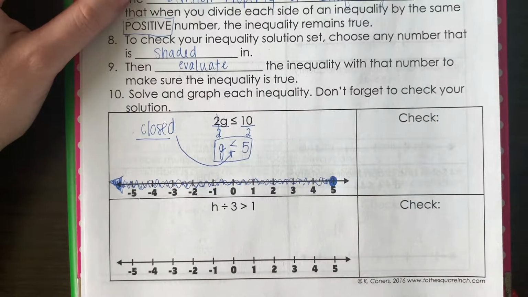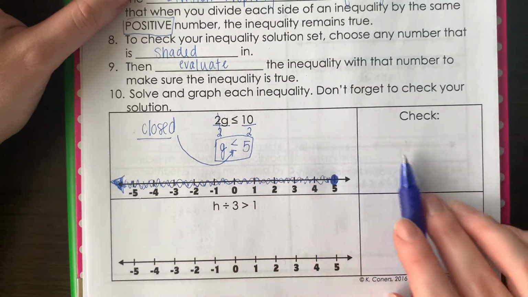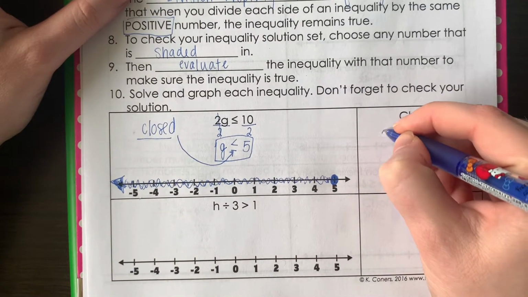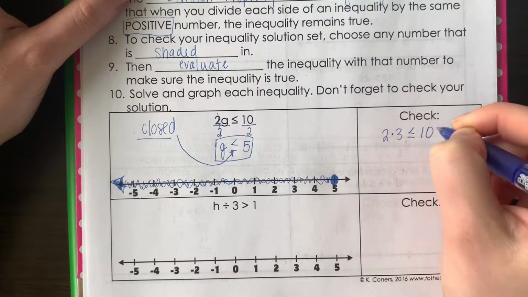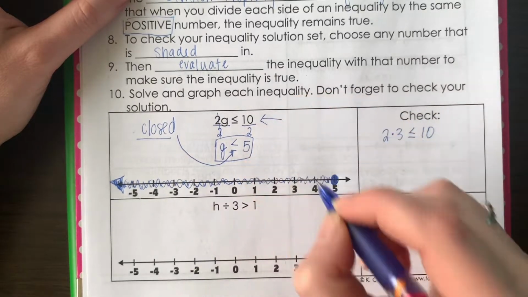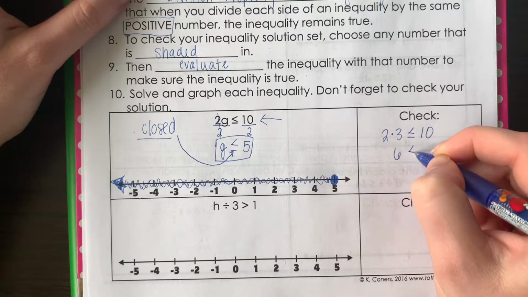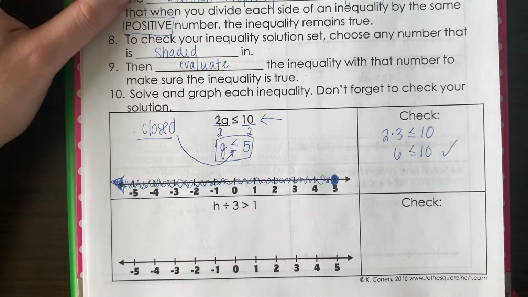Okay, so now to check, all we do is choose any number on that shaded side and plug it into the original inequality. So let's choose like the number 3. 2 times 3, we're checking to see, is this less than or equal to 10? Because remember, we're going back to this original one right here. Well, 2 times 3 is 6. Is 6 less than or equal to 10? Yep, so we know we shaded the correct direction.